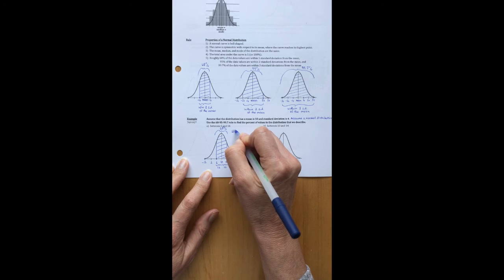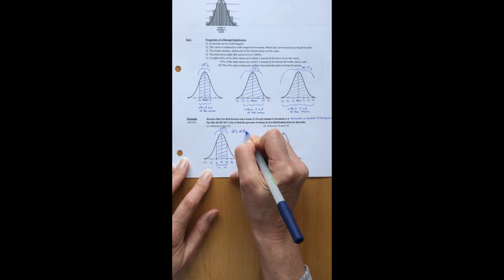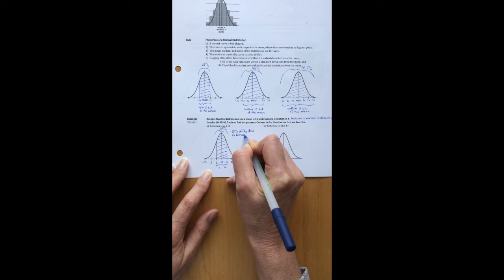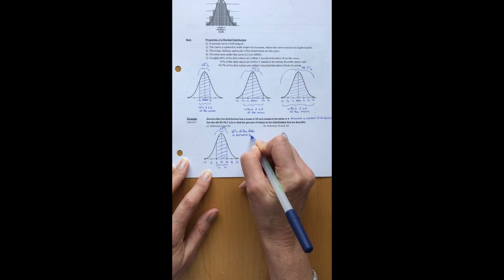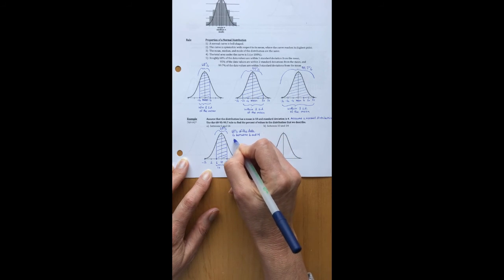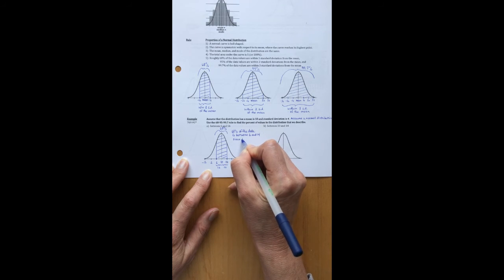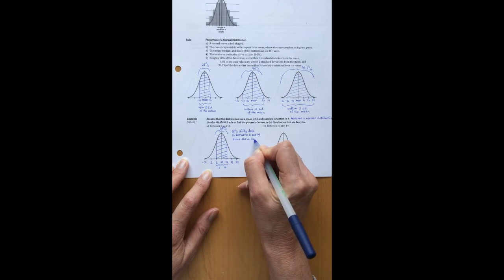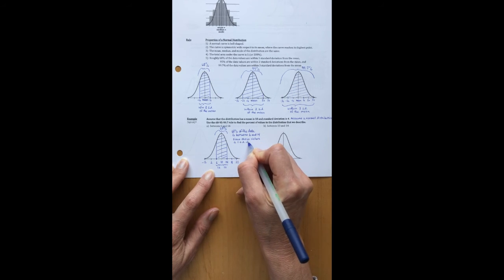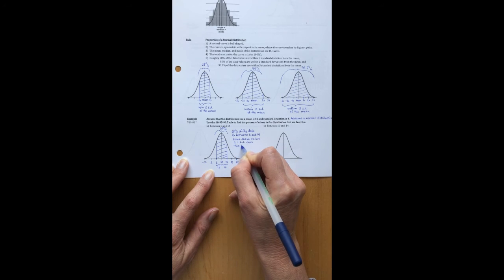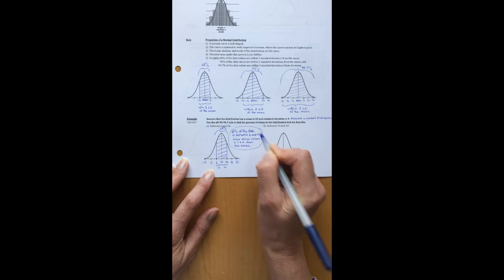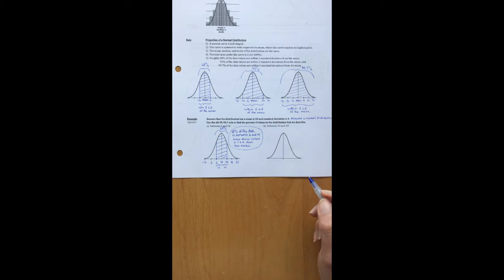So we would answer 68% of the data is between 6 and 14, since these values are 1 standard deviation from the mean. Okay, so that's our answer there. Okay, so we'll go on to the next problem.